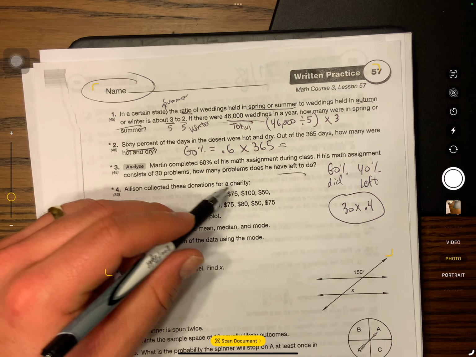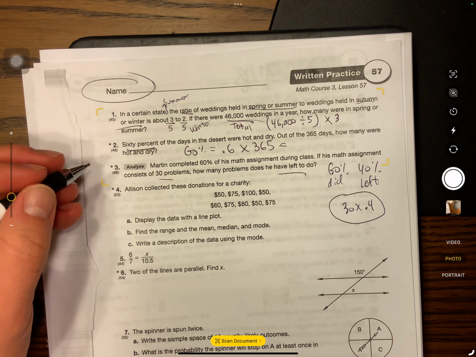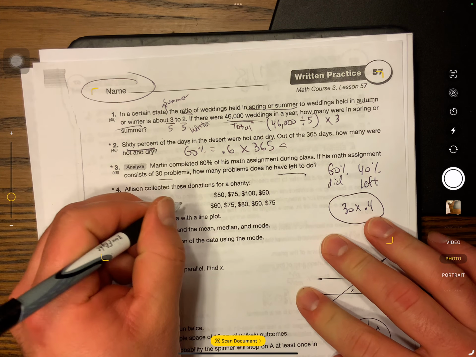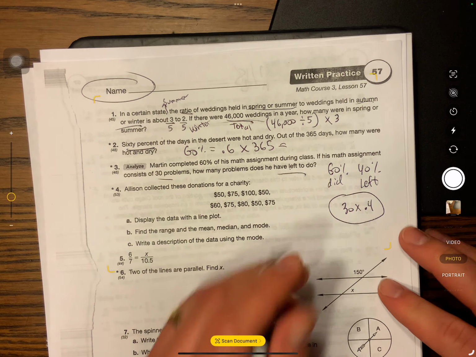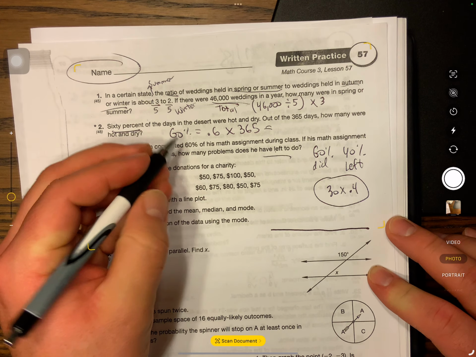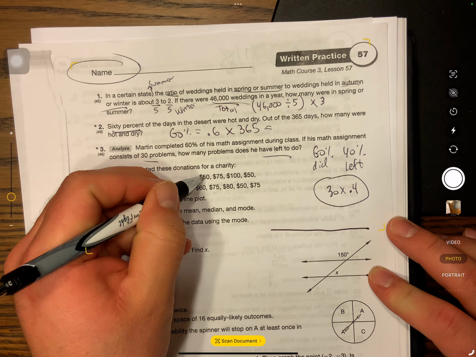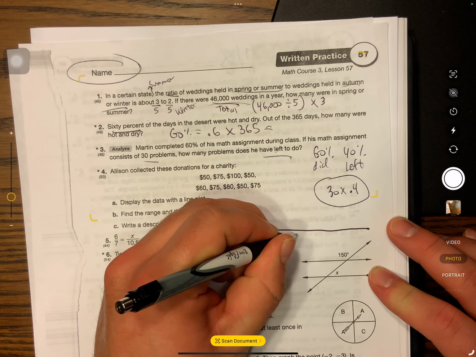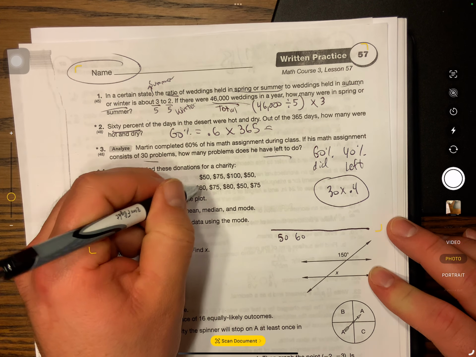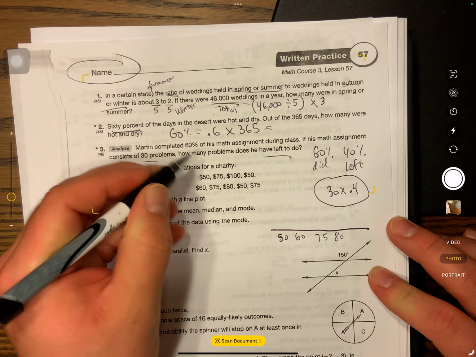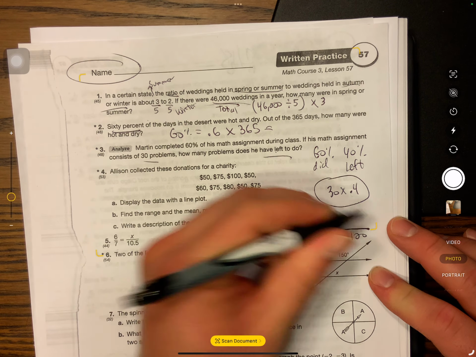Allison collected these donations for charity. Line plot. Okay, here's a line plot. I'll probably just have room right here. I'll draw a line. These values are 50, 50, 60, 50, 60, 75, 80, 100, 50.